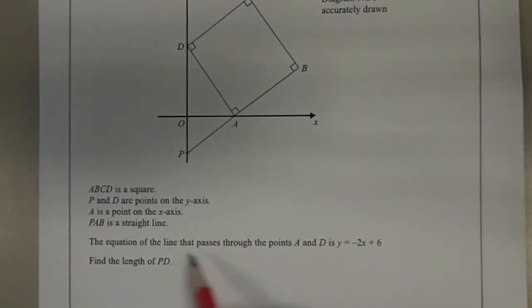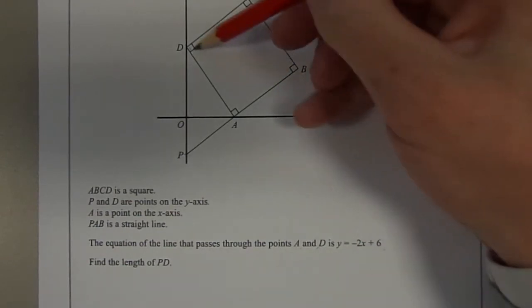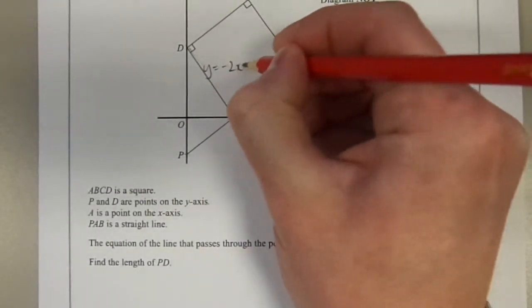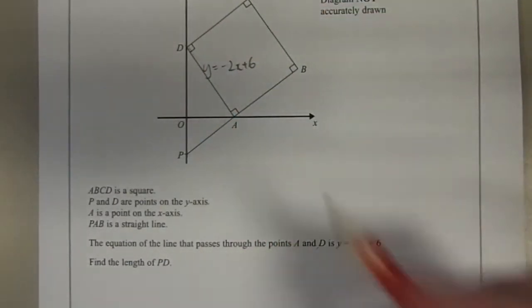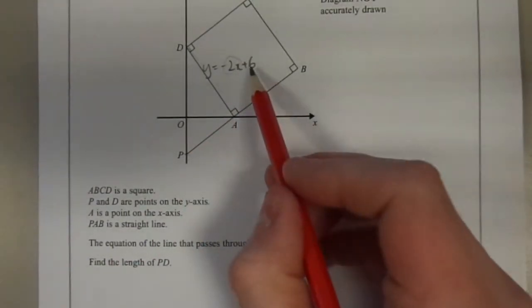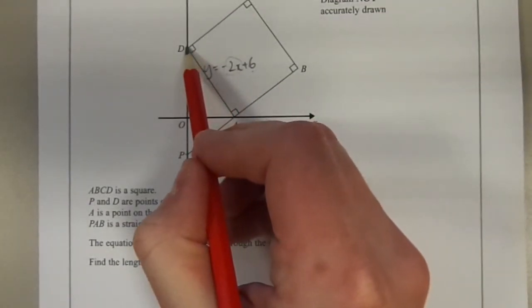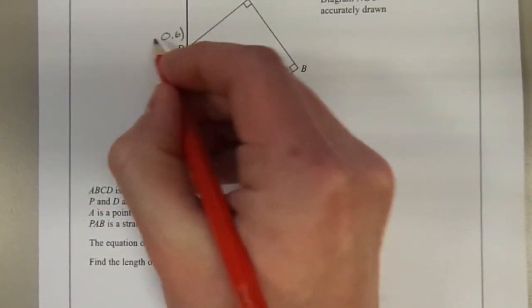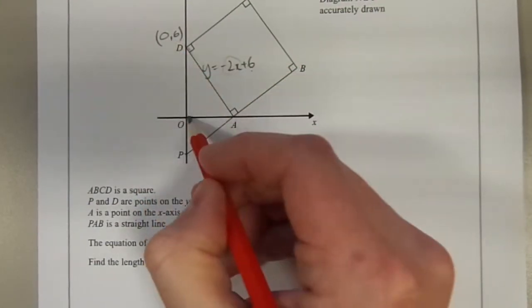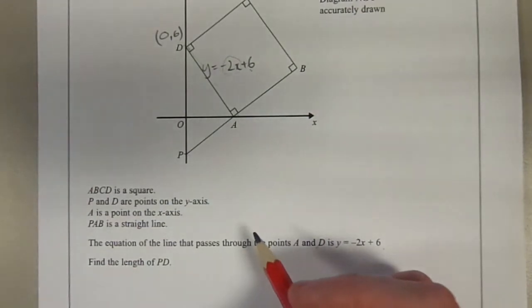Now we're told that the line passing through the points A and D is y equals minus 2x plus 6. So this line here has equation y equals minus 2x plus 6. And what you've got to recognize is that this number tells you the gradient, how steep the line is, and this number tells you the y-intercept. So this point up here is 0, 6. It's 0 along and 6 up because the y-intercept of this line is at 6.